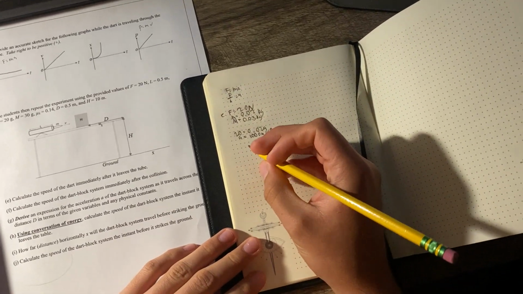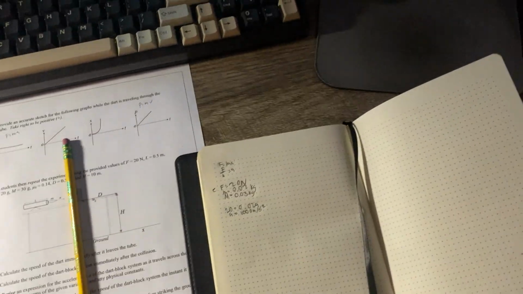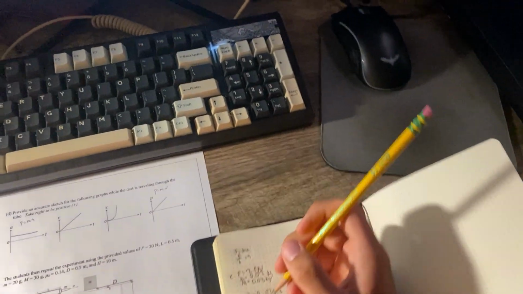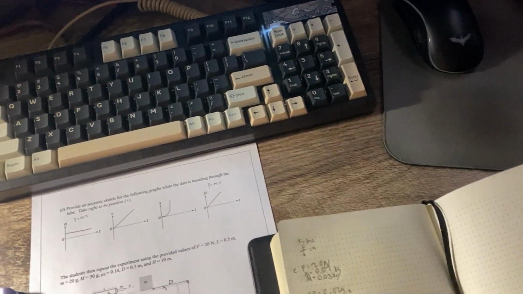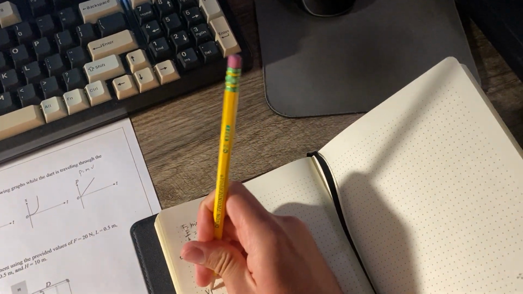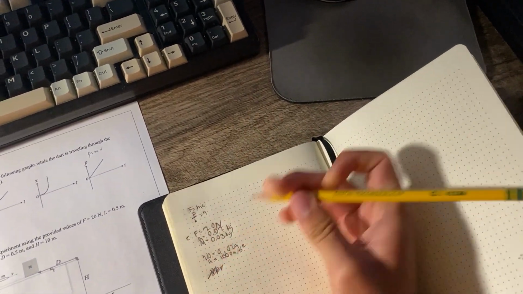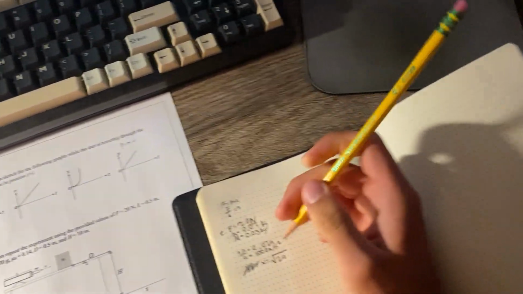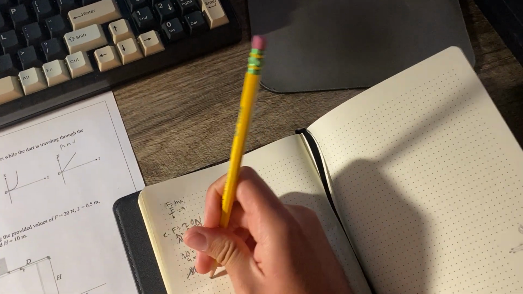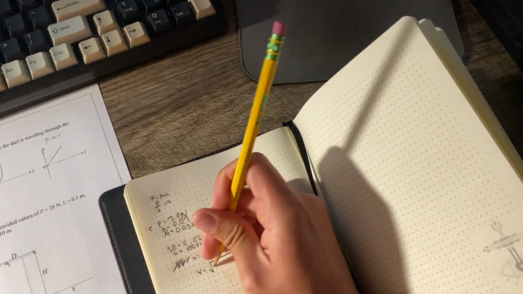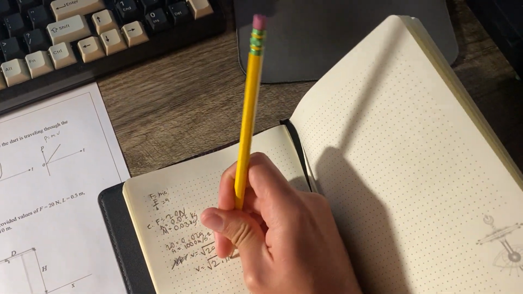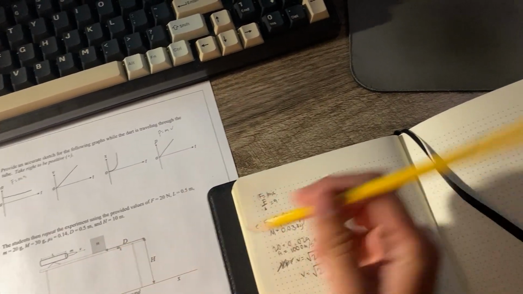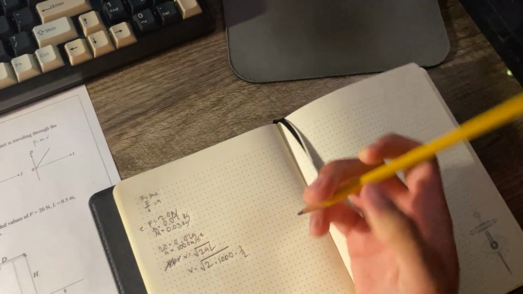Okay, after we do that, I'm going to use kinematics to calculate the speed after it leaves the tube. So in terms of v, v is equal to the square root of 2aL. v is equal to the square root of 2 times 1,000 times the length L, in this case 0.5, which I'm going to put as 1/2.